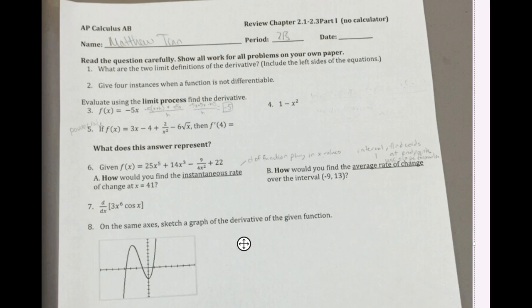It's a limit definition that looks like slope, and it's not used as much in practice, so you probably aren't used to seeing it, but it's pretty much this, which looks like slope. It looks like a change in y over a change in x, and that is your second definition. Number 2, give 4 instances when a function is not differentiable.